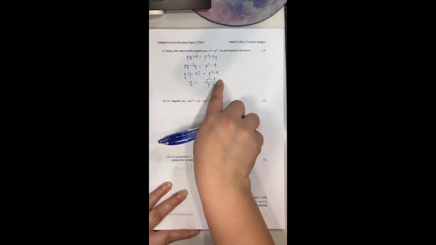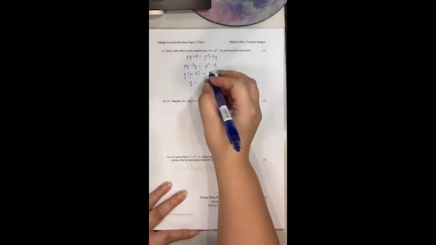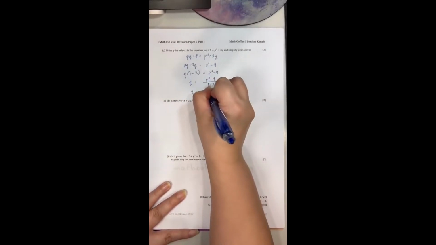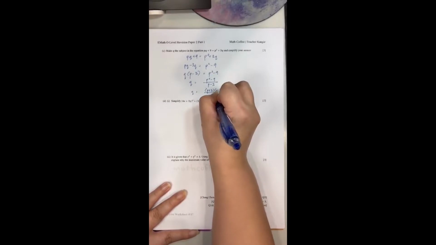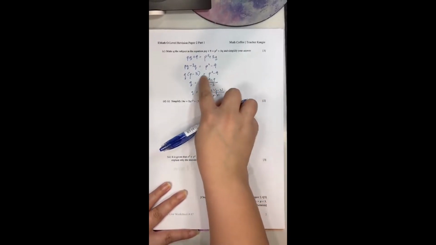This P square minus 9, you can factorize. So you need to factorize this. So Q is equals to P plus 3, P minus 3, over P minus 3. So what I did was I factorized the P square minus 9.